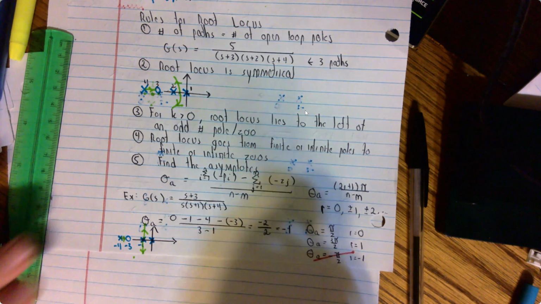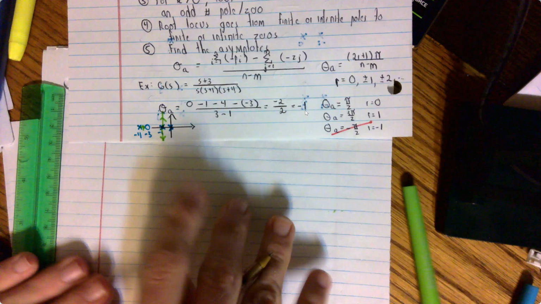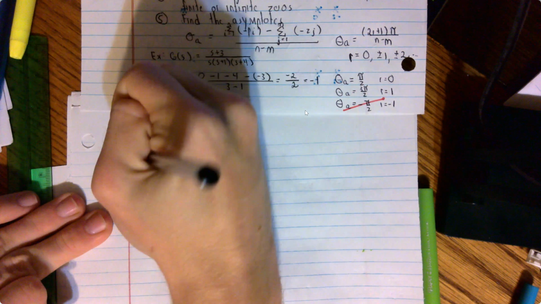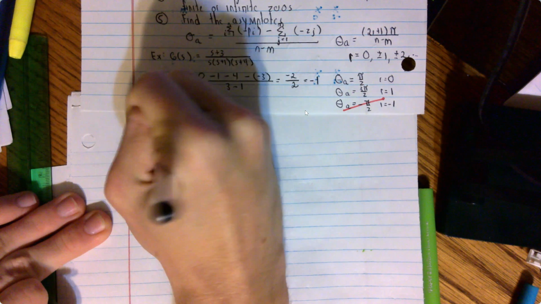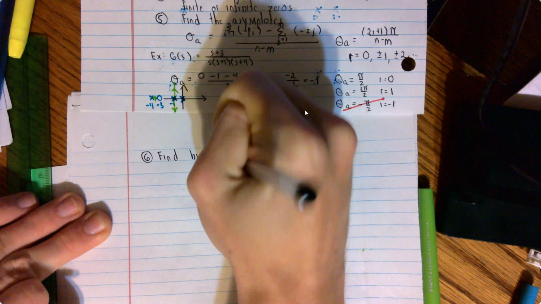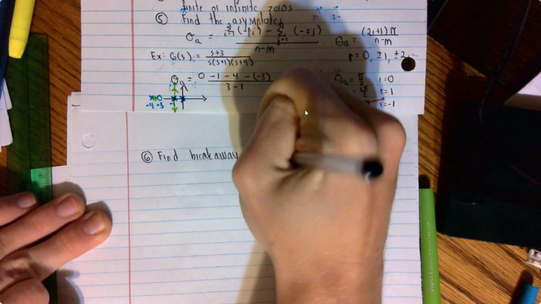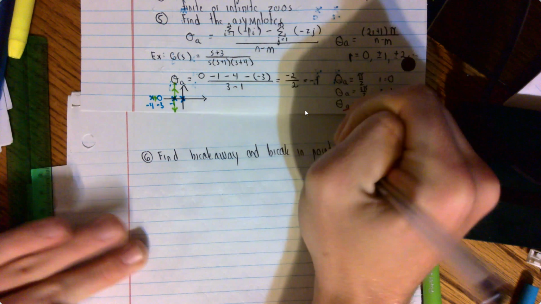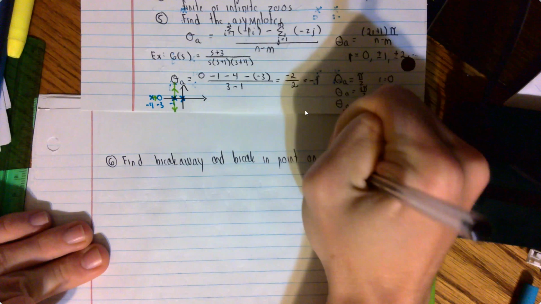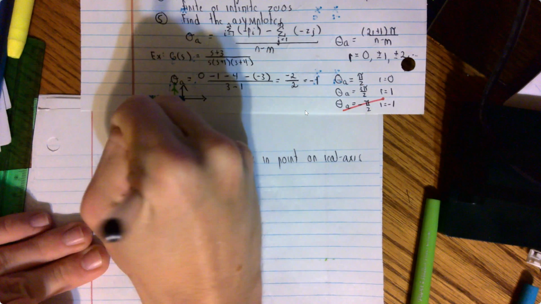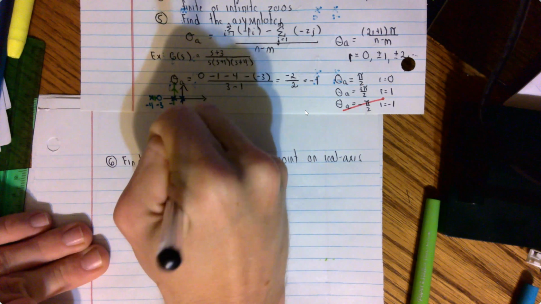And then the next step is basically you find the breakaway and break-in points on the real axis. And so you're going to have k is equal to -1 divided by L of s.